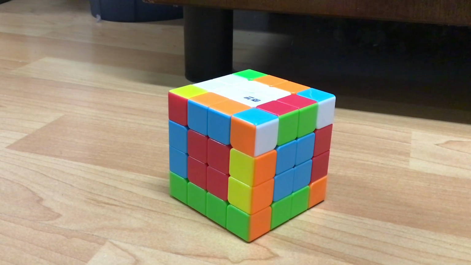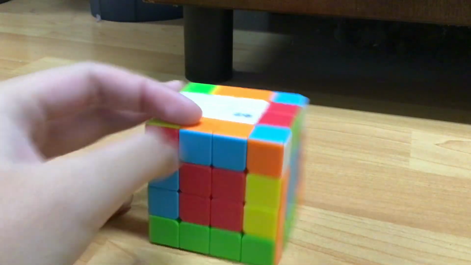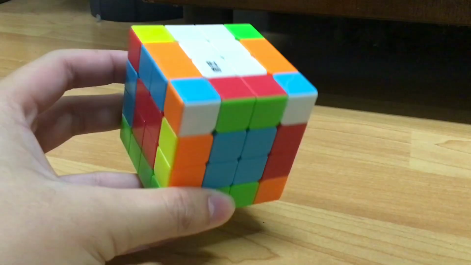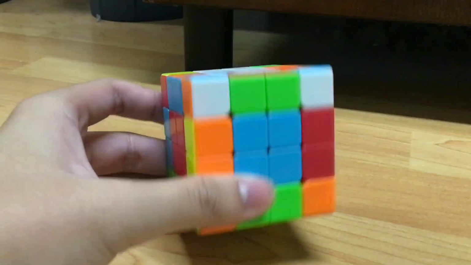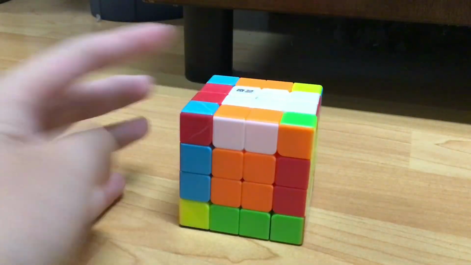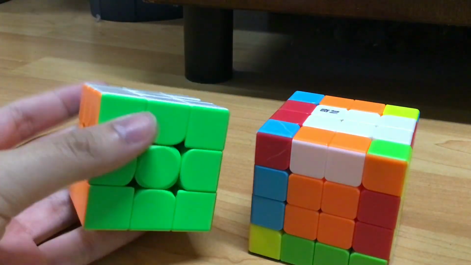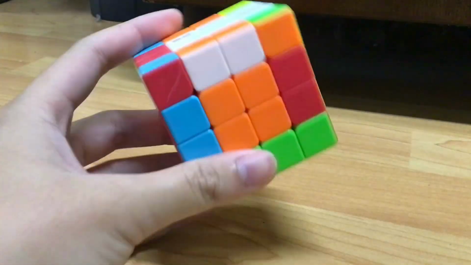If you've seen part 2, we have completed the edge pairing, and in part 1 you have noticed that we have completed the center as well. And now we have reached the 3x3 stage. So once you reach this, all you have to do is just solve it like a regular 3x3 right here. And if you've been using the beginner method on 3x3, then this should be a piece of cake.